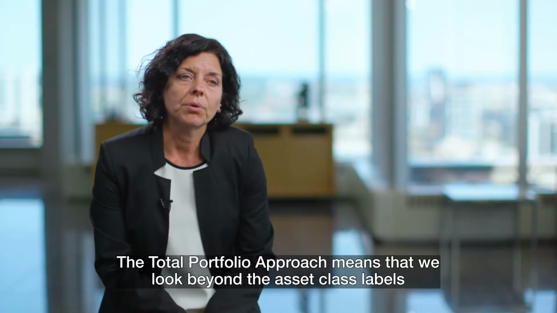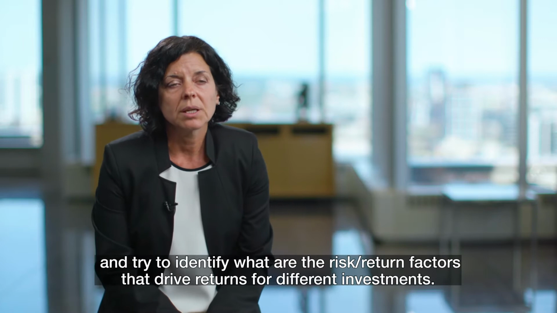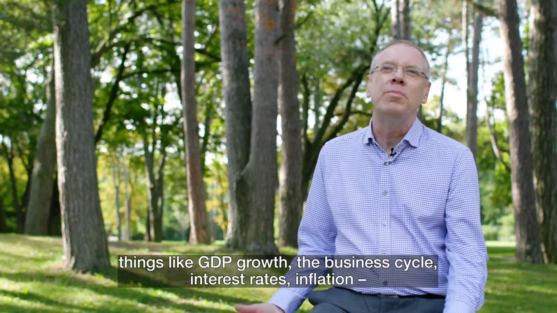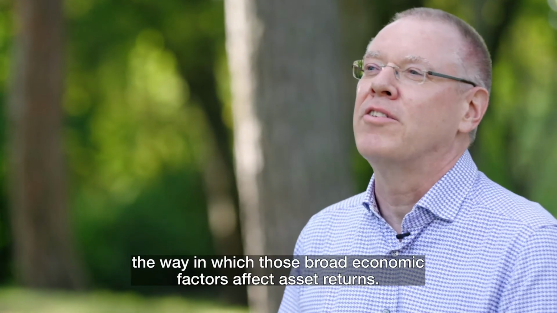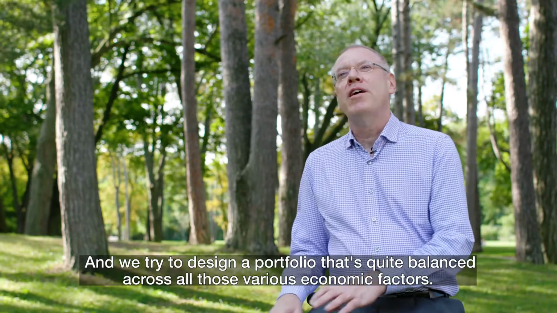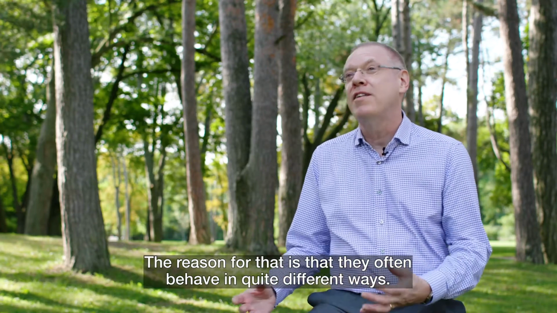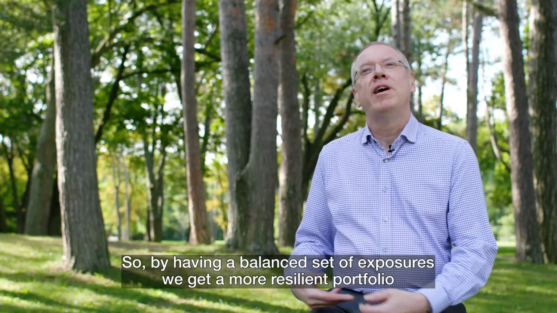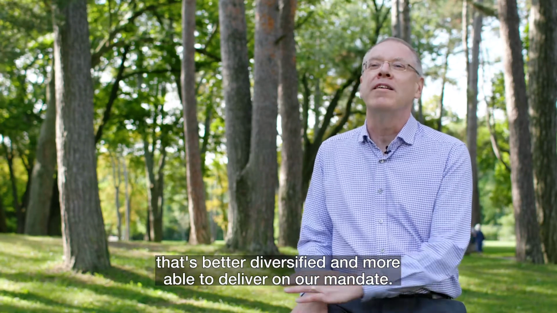The total portfolio approach means that we look beyond the asset class labels and try to identify what are the risk-return factors that drive returns for different investments. Principally, these are economic drivers, things like GDP growth, the business cycle, interest rates, inflation, the way in which those broad economic factors affect asset returns. And we try to design a portfolio that's quite balanced across all those various economic factors. The reason for that is that they often behave in quite different ways. So by having a balanced set of exposures, we get a more resilient portfolio that's better diversified and more able to deliver on our mandate.